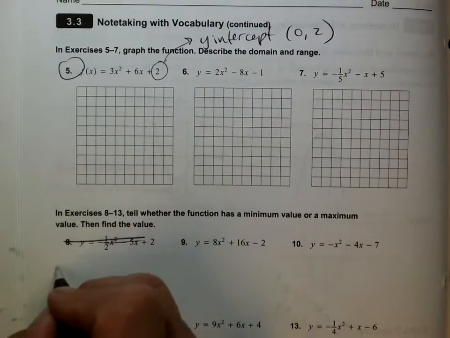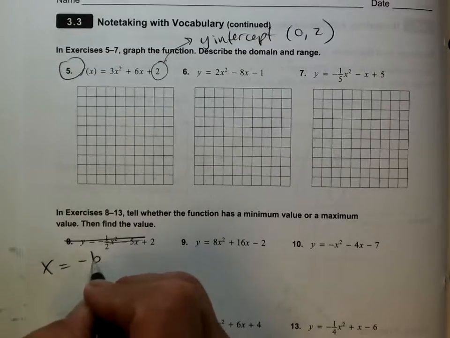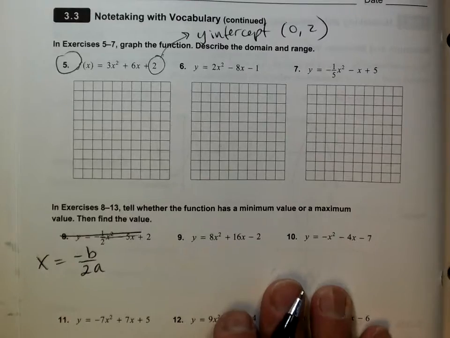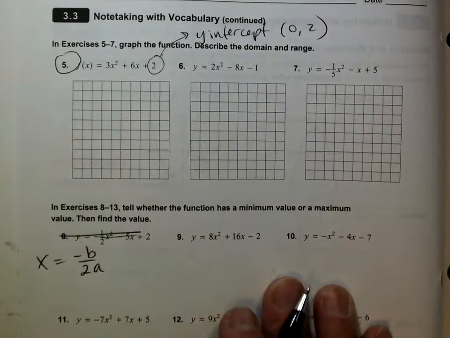So, for my vertex, first of all, x equals negative b over 2a. Two steps. First, negative b over 2a.